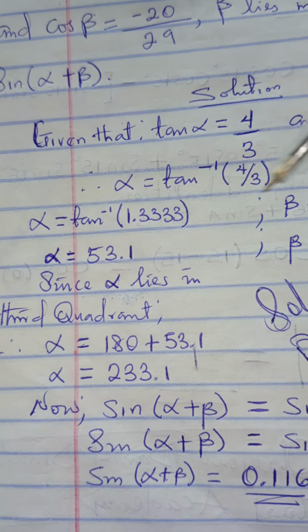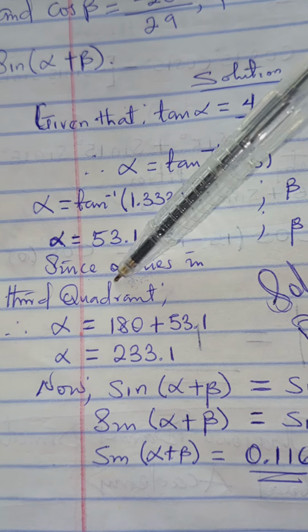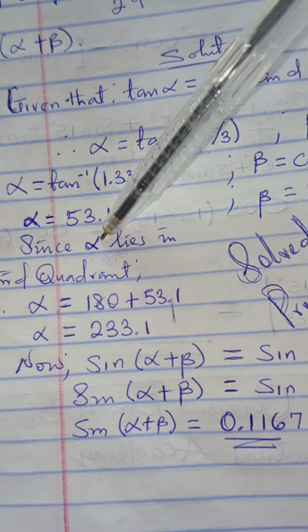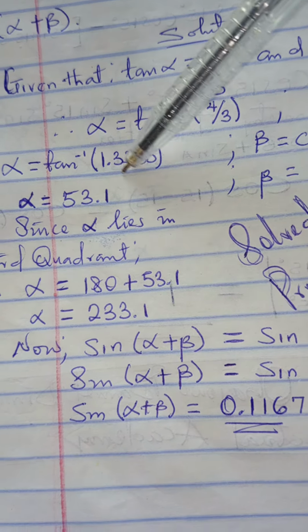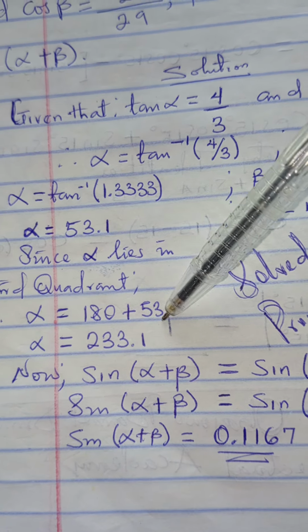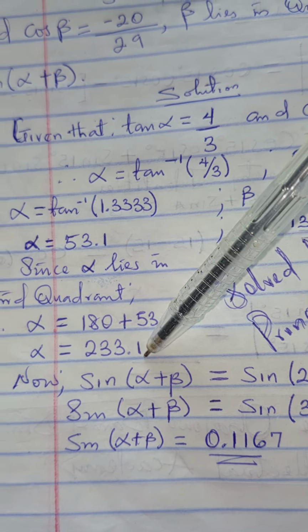180 plus theta. Now in this case, the angle here is 53.1. On that note, since alpha lies in the third quadrant, we need to add 180 to the result we have here, because this result shows first quadrant, because first quadrant angles are between 0 and 90 degrees. On that note, adding 180 to 53.1, we have alpha equal to 233.1.